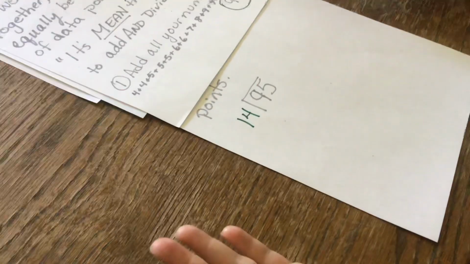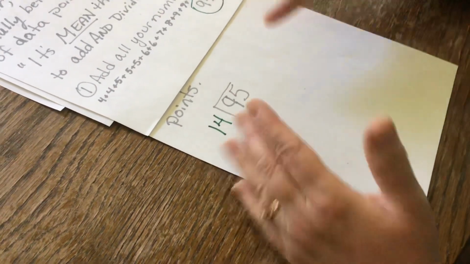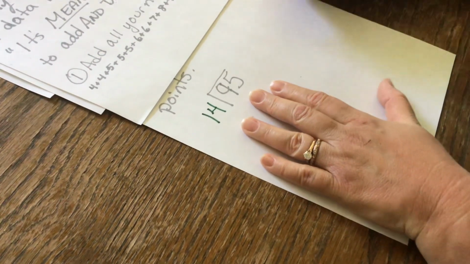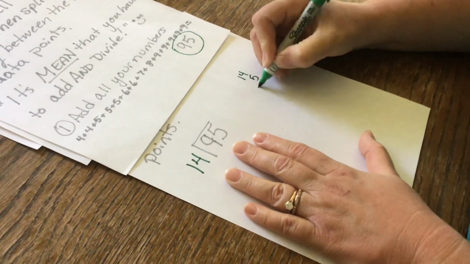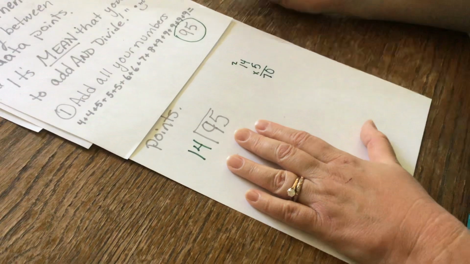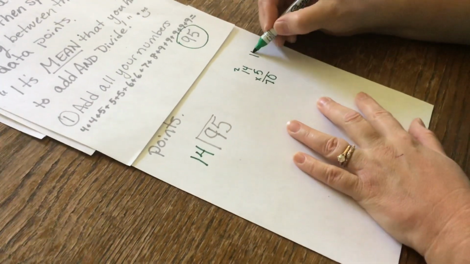So I asked myself how many 14s will fit into 95. I know it's less than 10 because 10 times 14 is 140. That's going to be way too high. So I'm going to take a guess over here on my scratch paper. 14 times 5, 5 times 4 is 20. That's 70. I think I can get closer to 95.